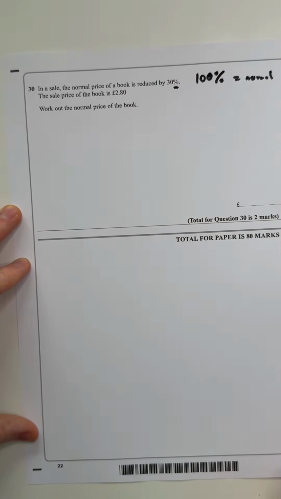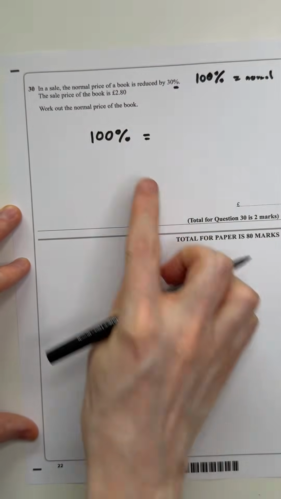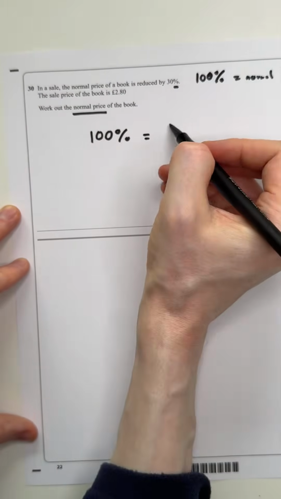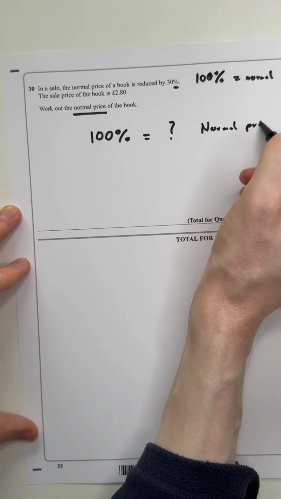So when you go into a shop, the original recommended retail price is our normal price. Another word for normal is original. So that's our 100%. As we're working out the normal price, we don't know it. I'll show you two ways.